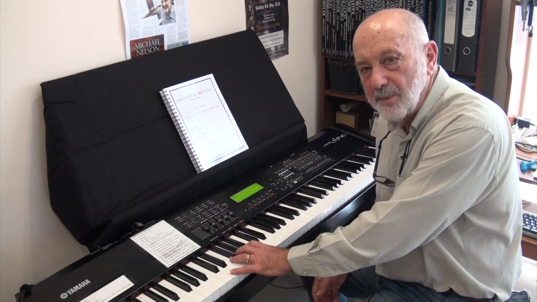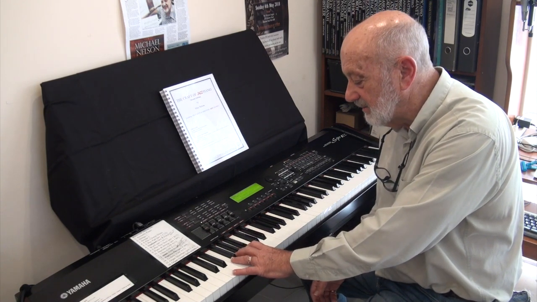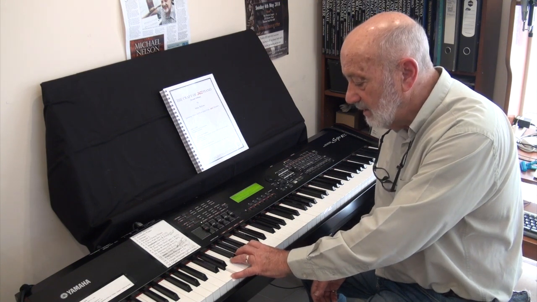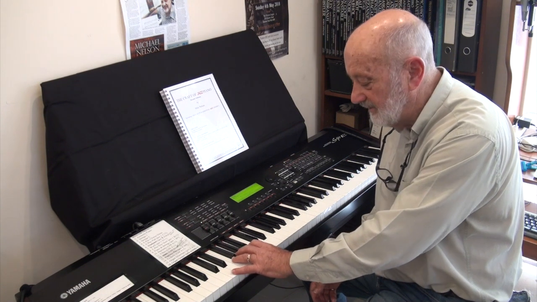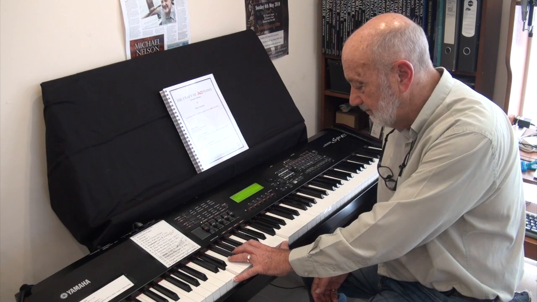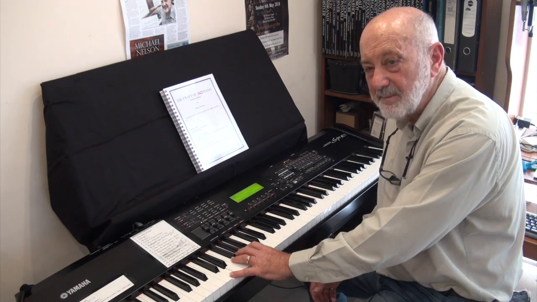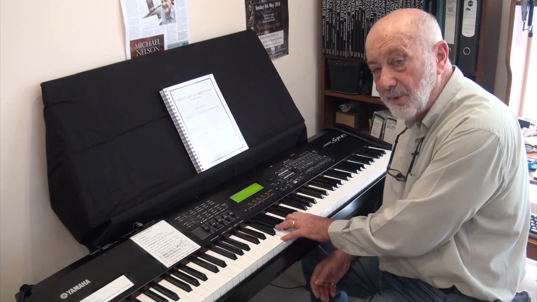So we won't call it a root anymore, we'll call it a foundation. And the foundation can consist of the root of the chord, or it can consist of adding the root plus another note added, like the 5th or the 7th, or even the 10th. And it doesn't have to necessarily be foundation, voicing, foundation, voicing.